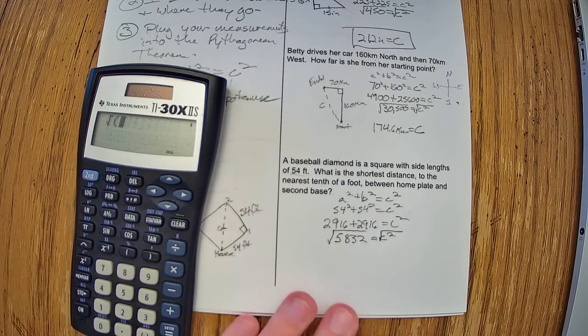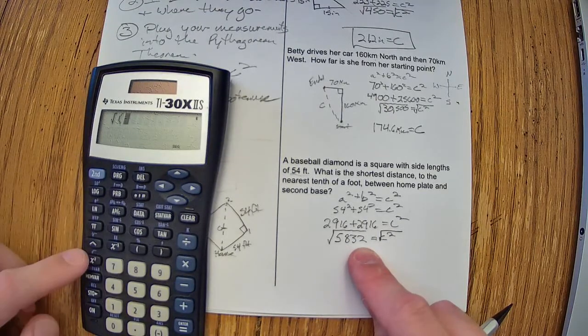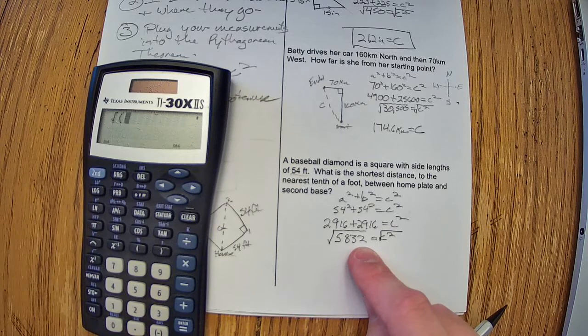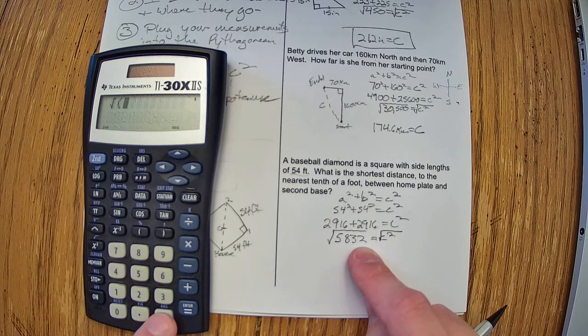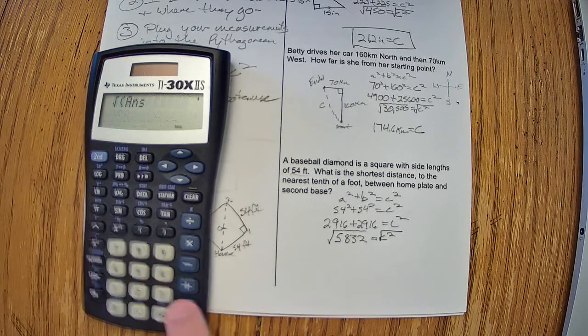Now let me show you something handy with your calculator. Instead of having to type all this in, we do second square root, and then hit second and the negative key. Notice how it says above it ANS? That's short for answer. So it'll take our last answer and put it in.